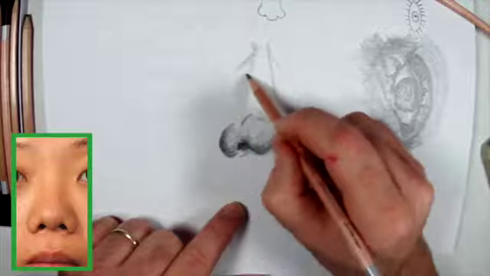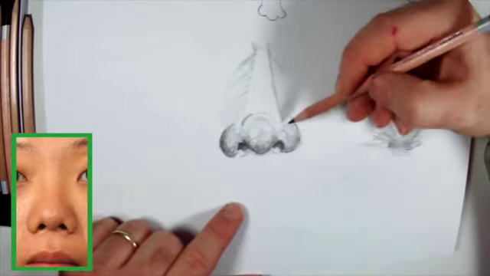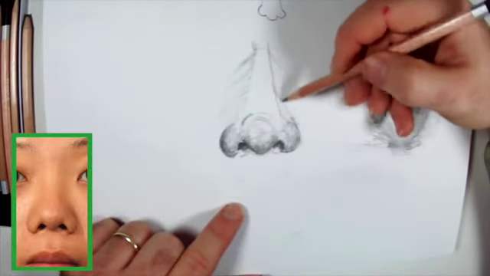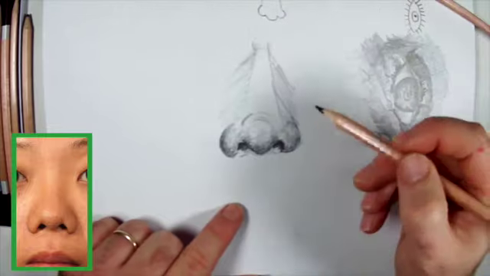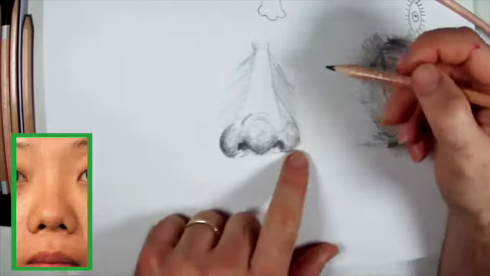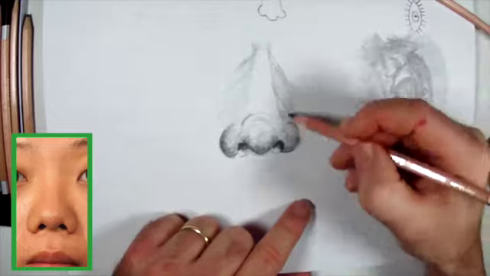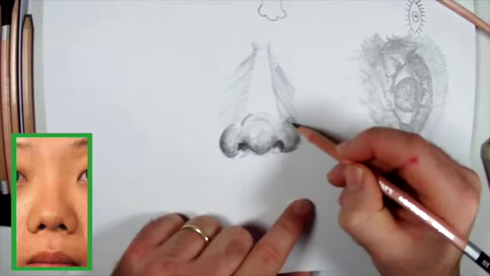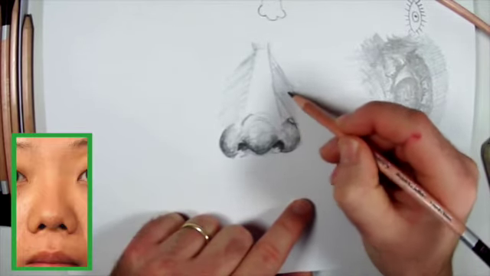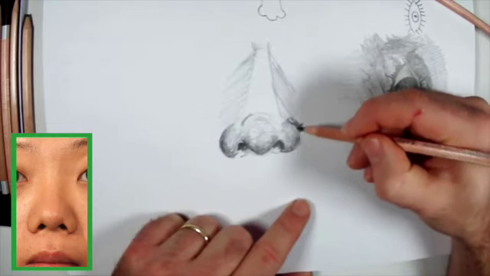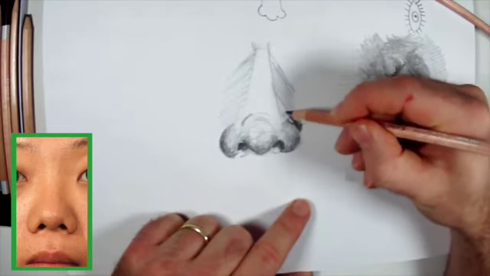The sides of the nose, I'm going to start blocking this in with some value. The one side over here is a little bit darker, so I'm going to be able to use that to help define what's going on. It's darker on the outside of the nose over here.